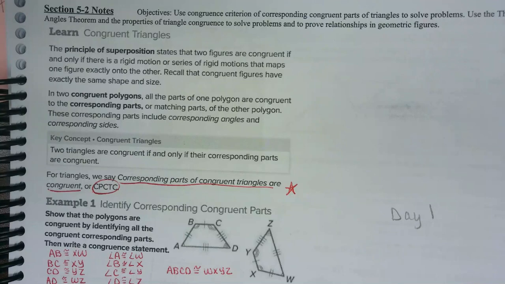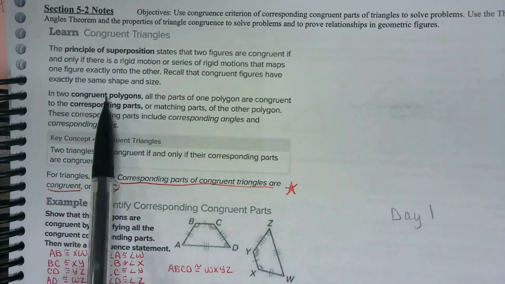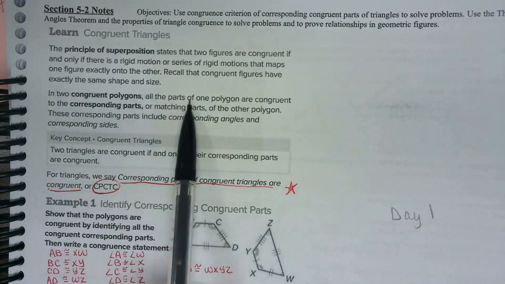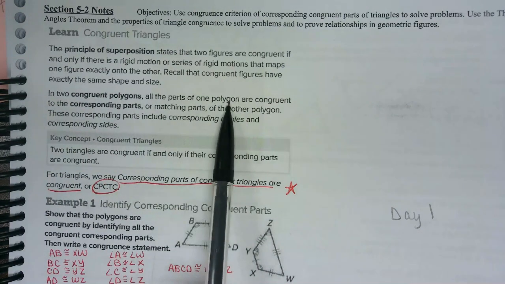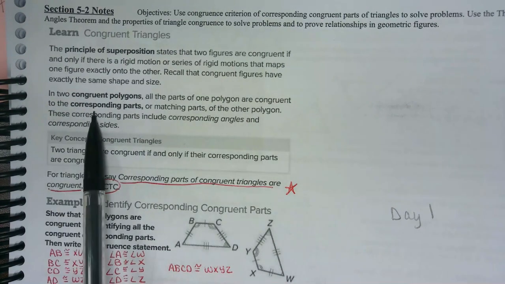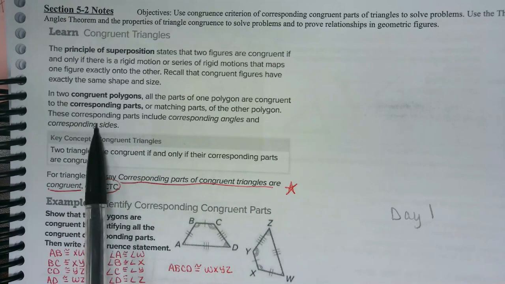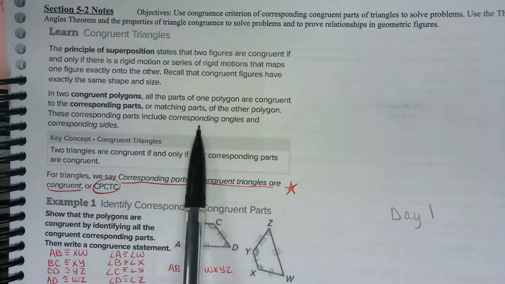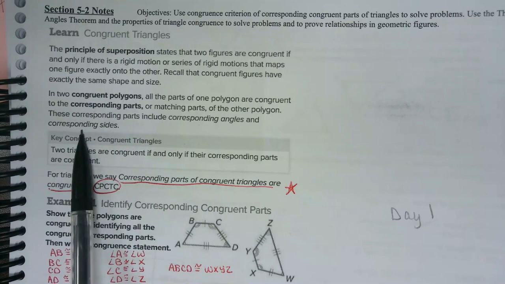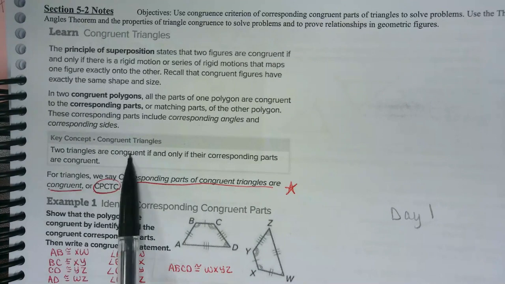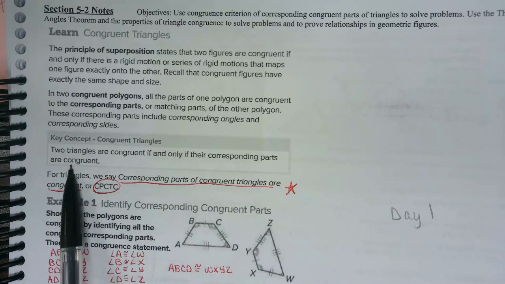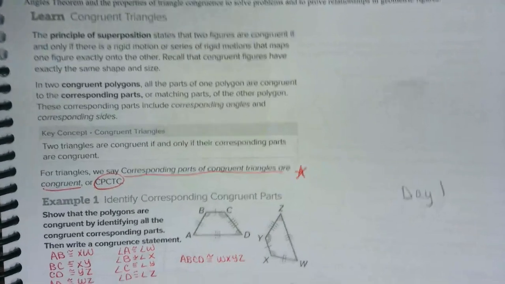Section 5.2 is where we are going to look at finding congruent triangles. So you have two congruent polygons if all of the parts of one polygon are congruent to the other parts. These are called corresponding parts. So in a triangle or any kind of polygon, you have corresponding angles and corresponding sides. Therefore, two triangles are congruent if and only if their corresponding parts are congruent.